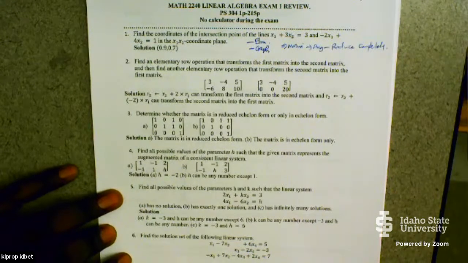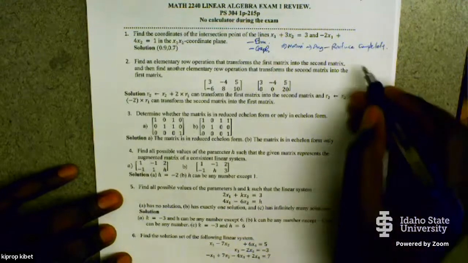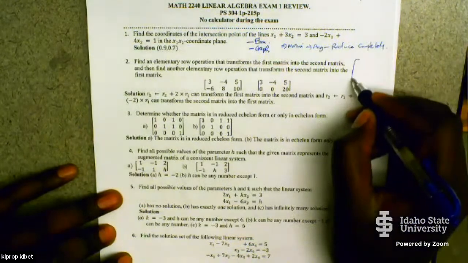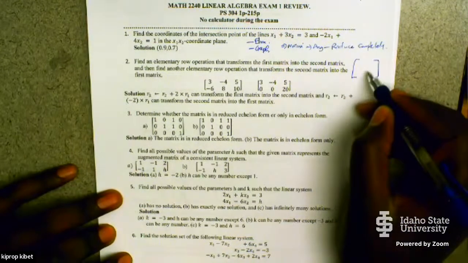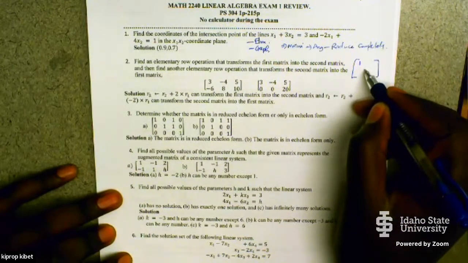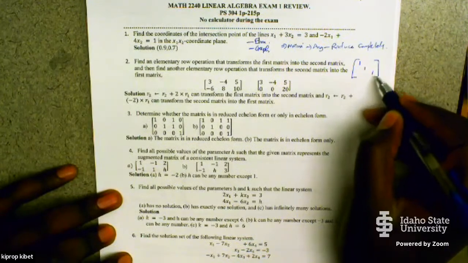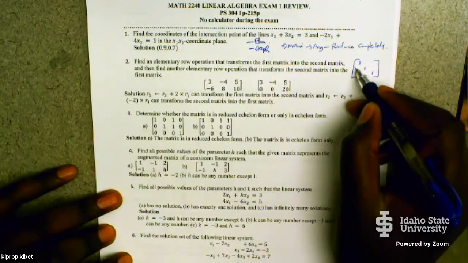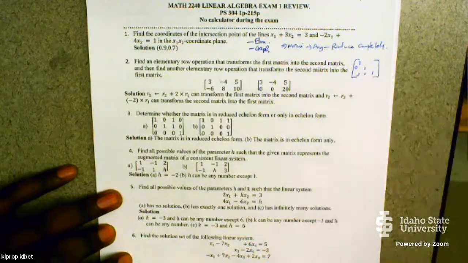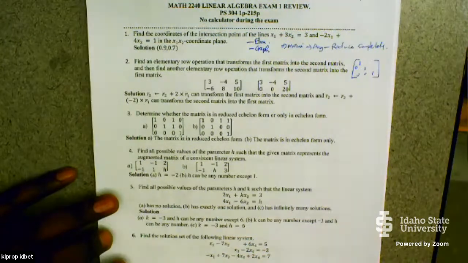So you should be aware of that. And then again, when you're reducing completely, make sure that the diagonal entries are always ones, okay? So they should be 1.